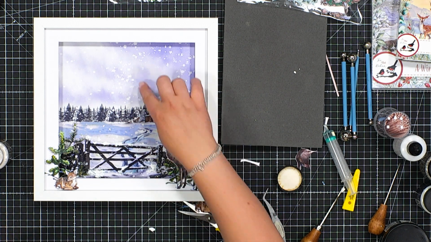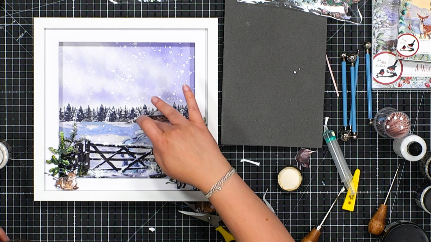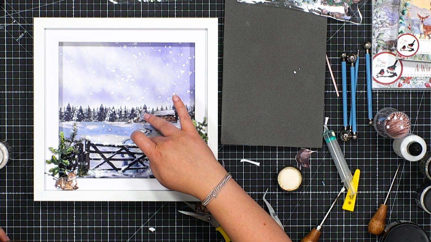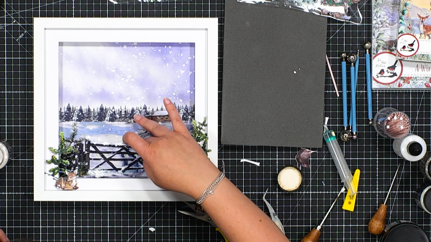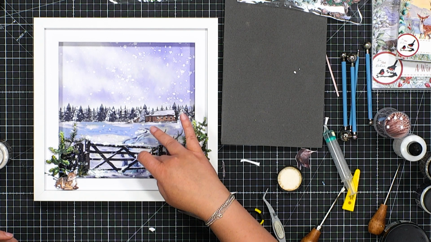And again, each project's going to end up being unique. Each one's going to be completely different because each one will have different areas where the snow falls. Each one will have different areas where the little balls sit as well. It's a lovely way of crafting this.